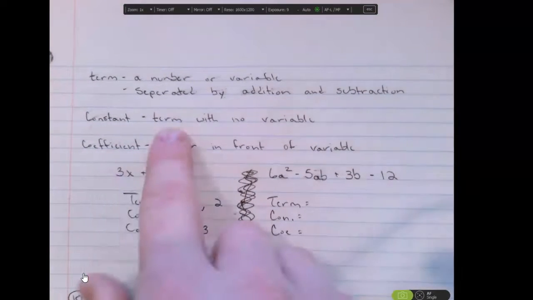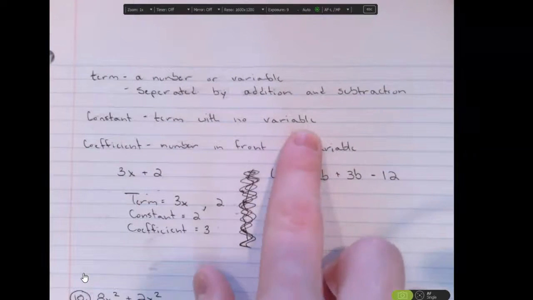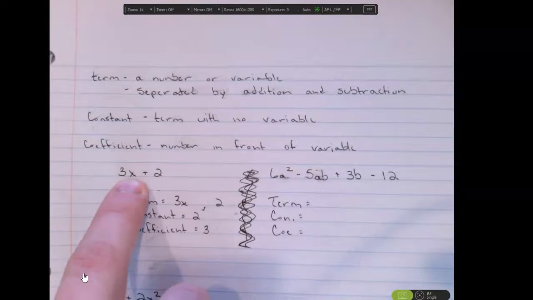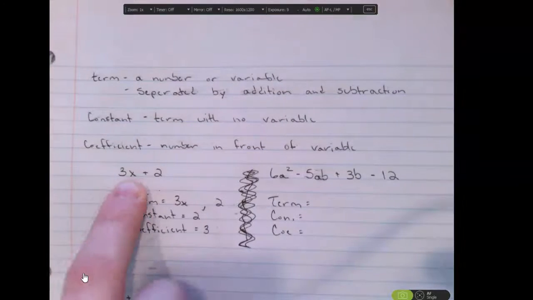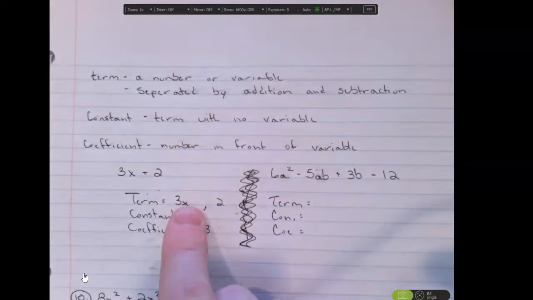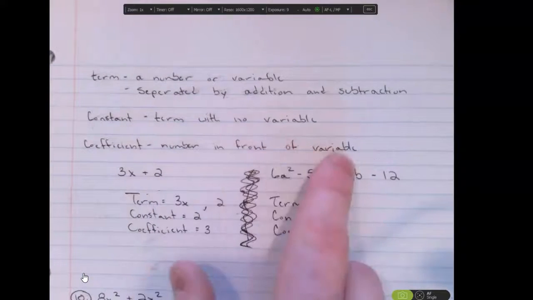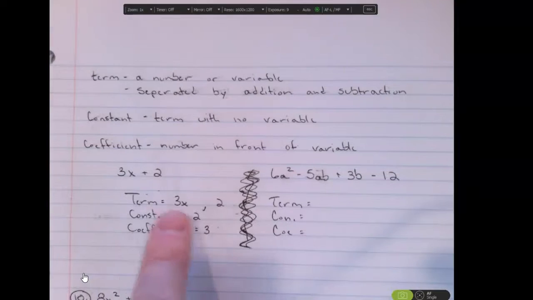My constant, that is a term with no variable. Well, my first term has x in it. Guys, that term, you have to put x. If you just put this as 3, that's wrong. So constants have no variable. The only term without a variable is 2.